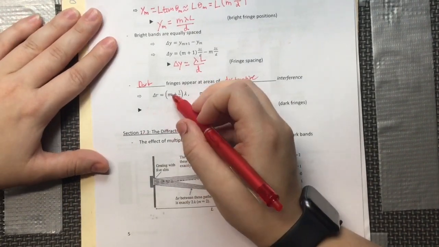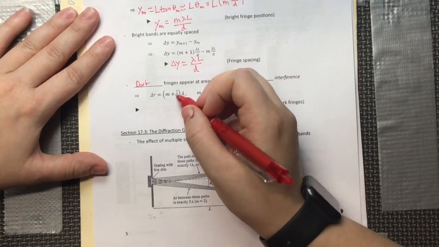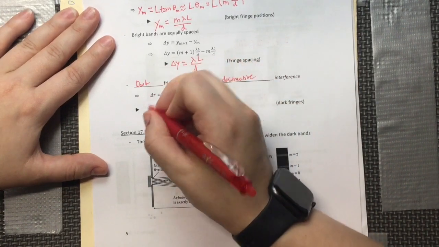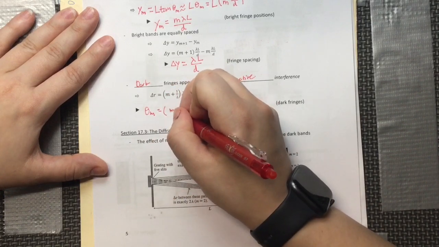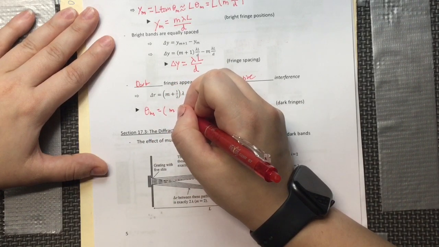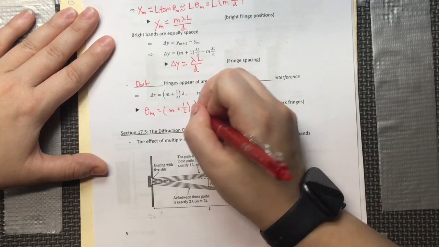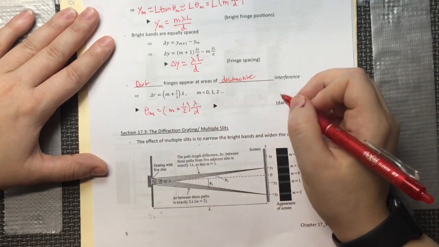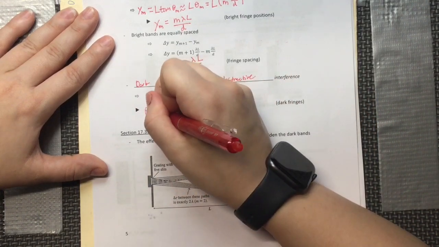So our space between them is going to be equal to the maxima plus 1/2. So theta_m is going to be approximately m plus 1/2 times lambda over d. So that's our theta values.